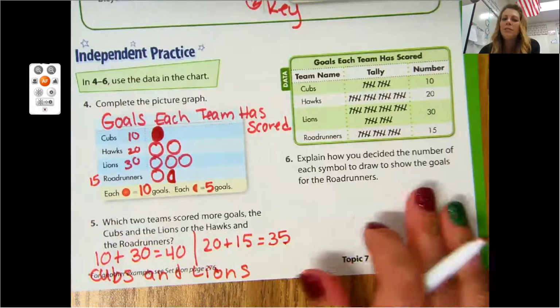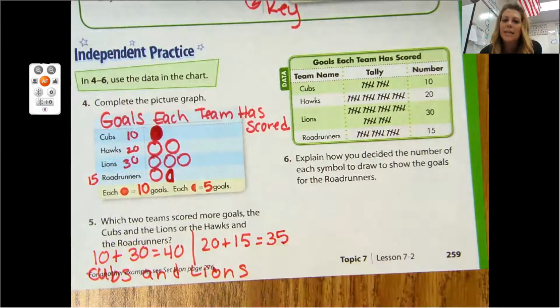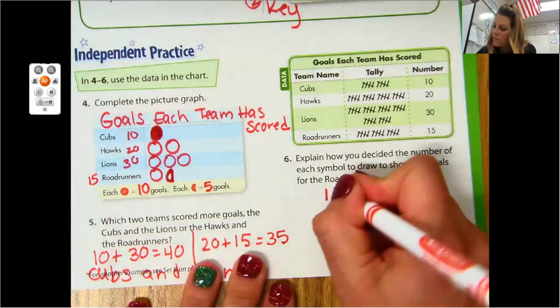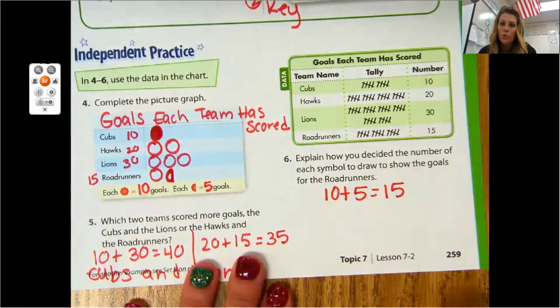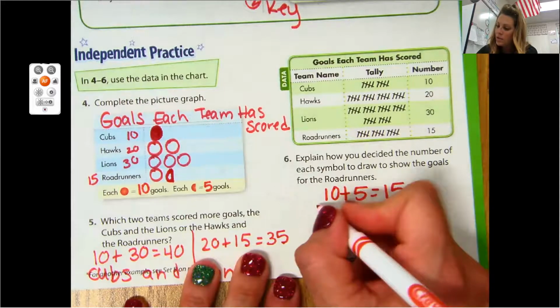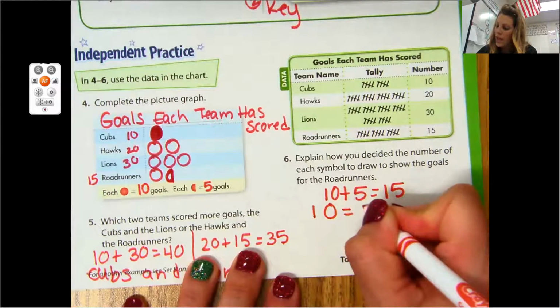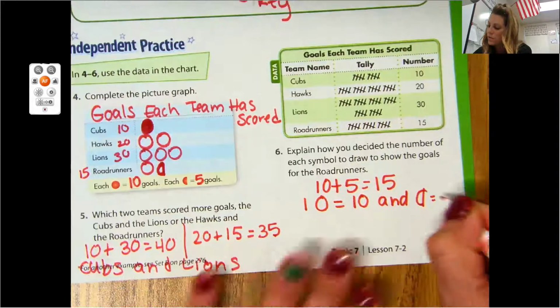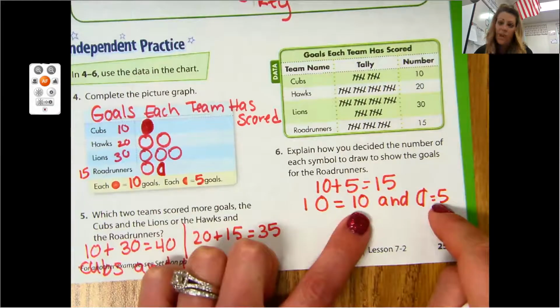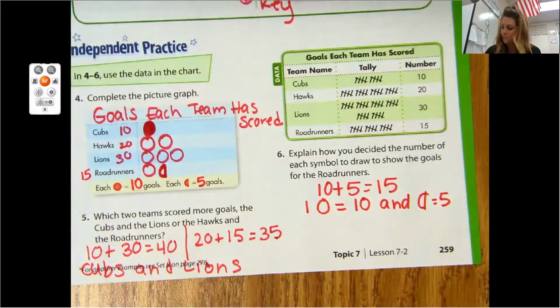Okay, and number 6 says, explain how you decided the numbers of each symbol to draw to show the goals for the Roadrunners. Well, we kind of talked about that. We knew 10 plus 5 equals 15, right? So you knew one circle equals 10 and a half of a circle equals 5. So 10 plus 5 equals 15, right?